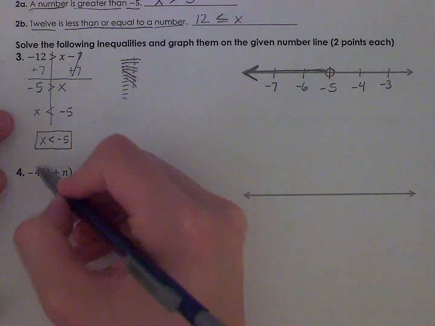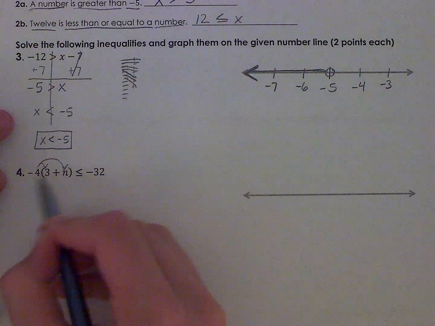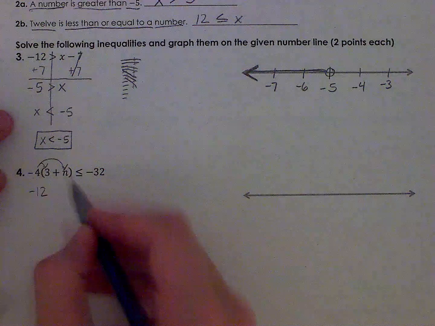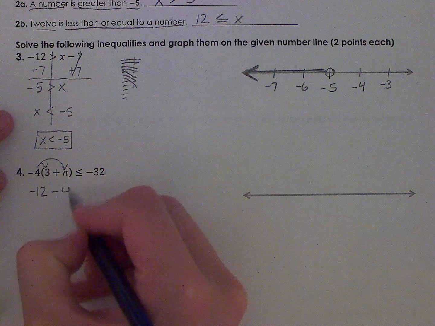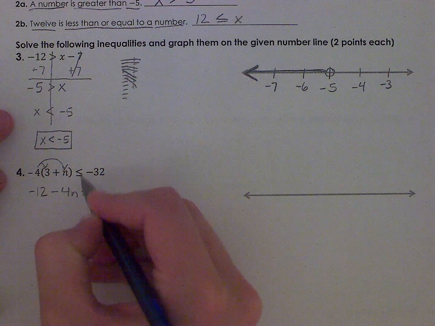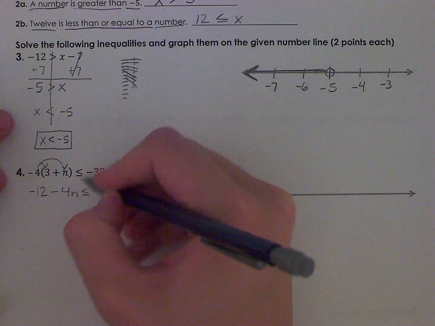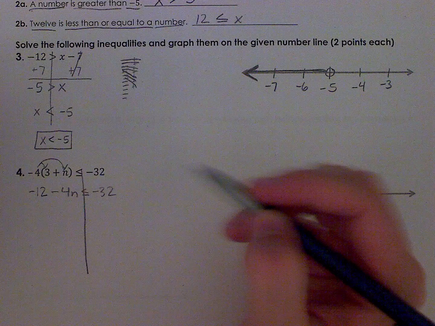Here we go. I see parentheses. Let's distribute. Negative 4 times 3 is negative 12. And negative 4 times n is negative 4n. Less than or equal to negative 32. Okay, here's my inequality sign.